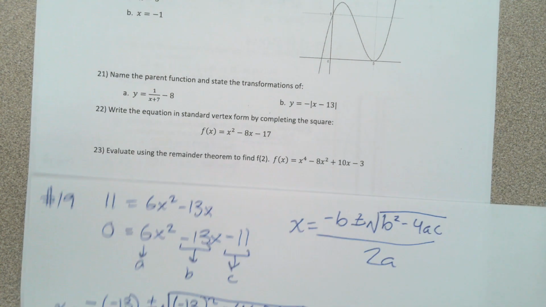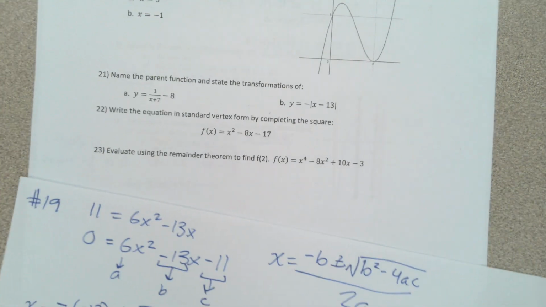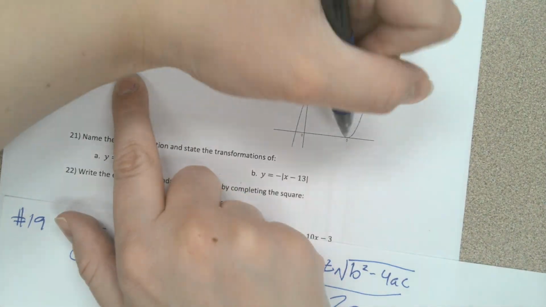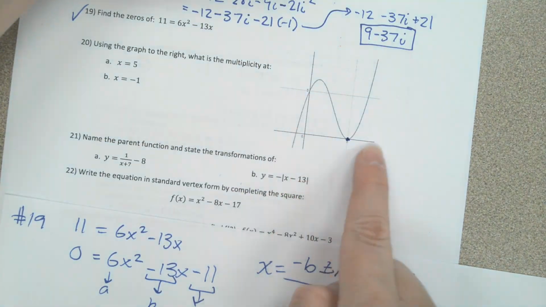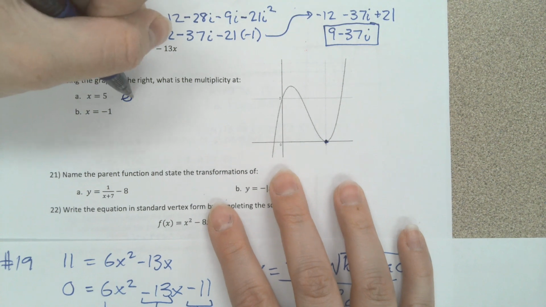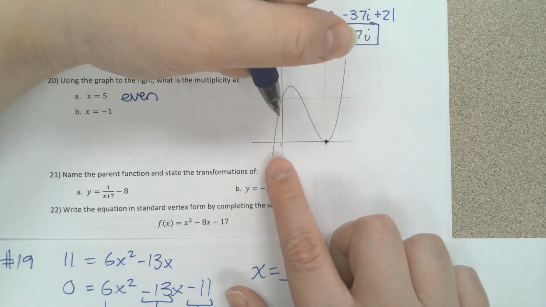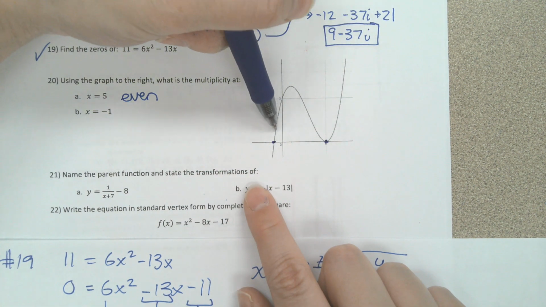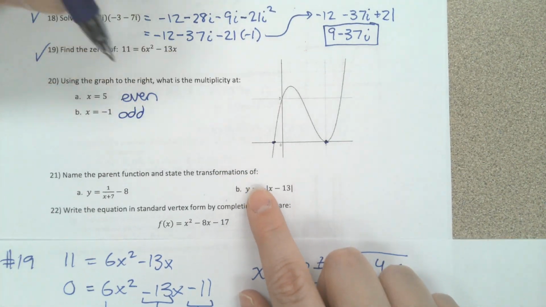Number 20. Using the graph to the right, what is the multiplicity at x equals 5? Okay, this won't take long. This bounces. That's an even multiplicity. At negative 1, I'm assuming this is negative 1, it goes through. That is odd. 20 is done.